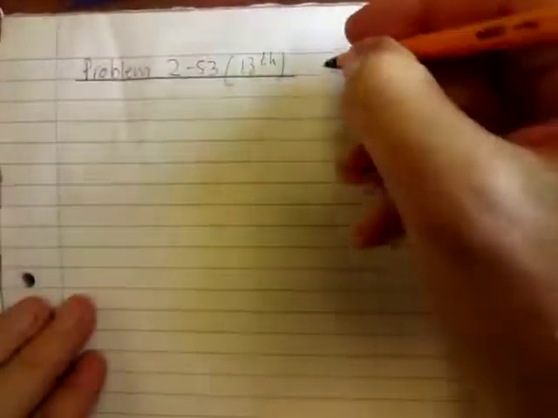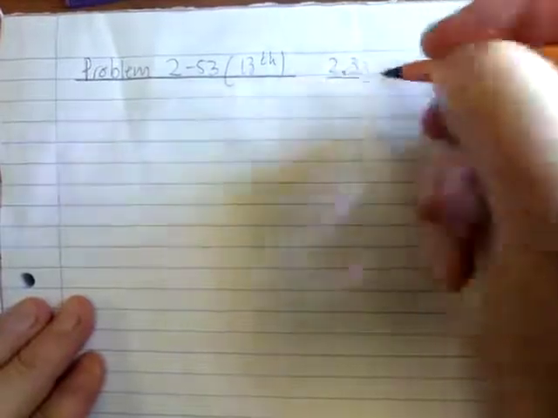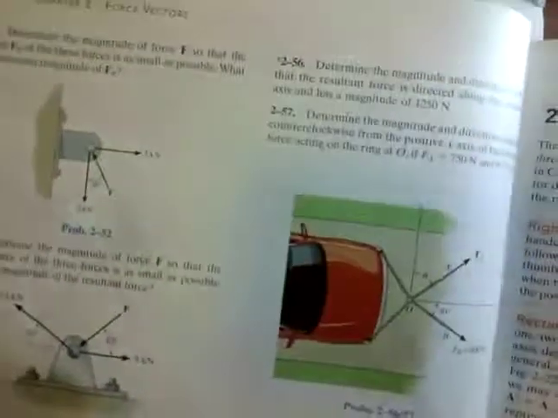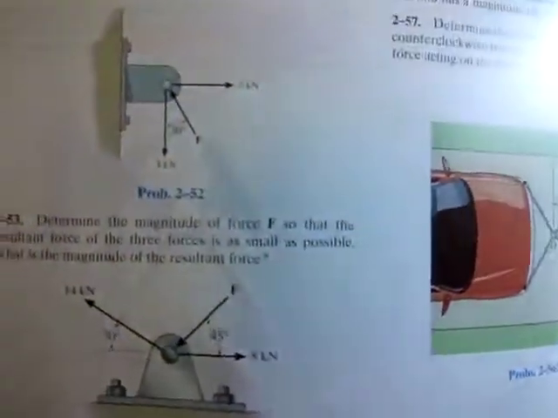This is from section 2.3. Okay? So remember, chapter 2 is all about the basic ideas. How do we add up vectors, force vectors? And this problem is something that I haven't really covered yet for various reasons, but maybe I should just include it for completion's sake. If you can see this problem over here, it is a minimization problem.